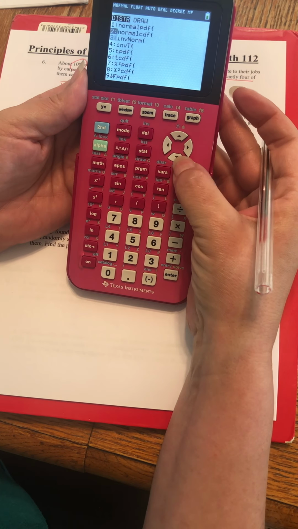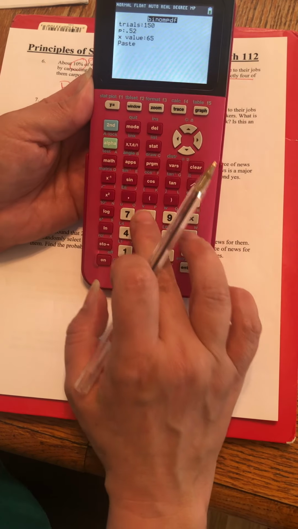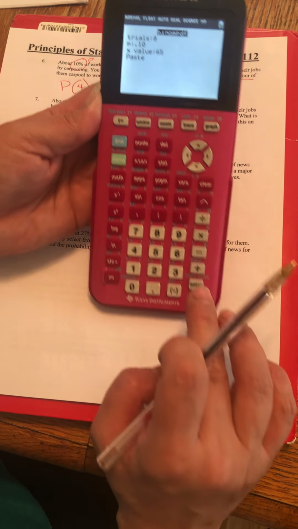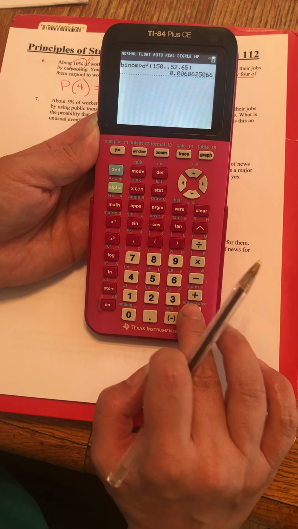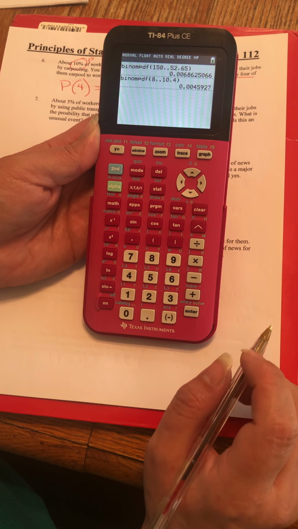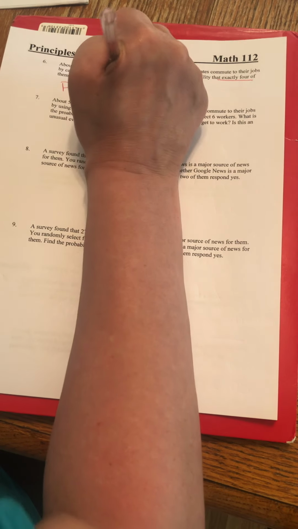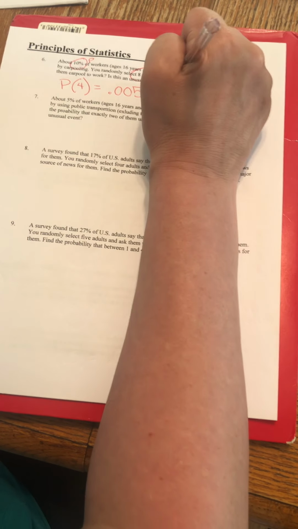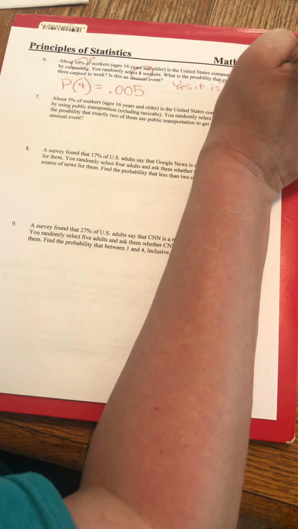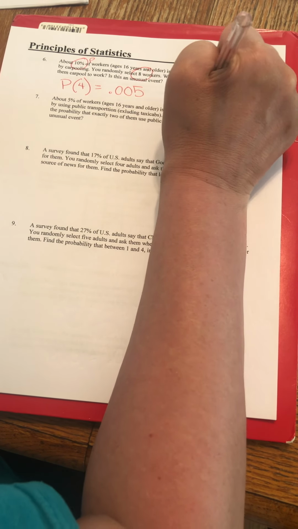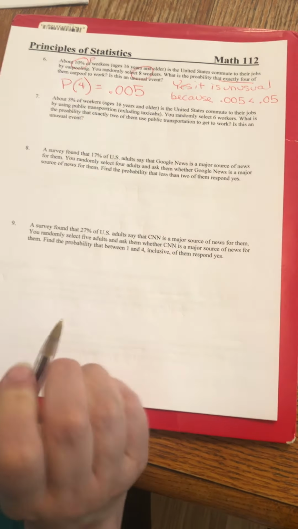So if I go to second dister and I go down to binom PDF, my trials is 8, my P is 0.10, and I'm solving for 4. Hit enter, and your answer is, let's go to 3 decimals, that's a 5 or above to give that a shove, 0.005. Is this unusual? Yes, it is unusual because 0.005 is less than 0.05.